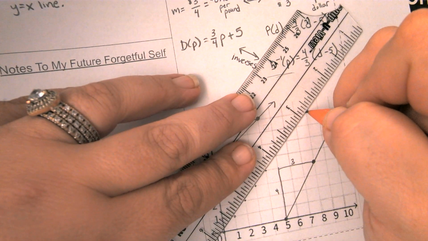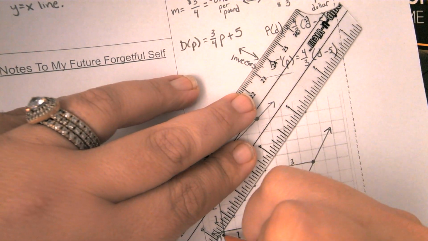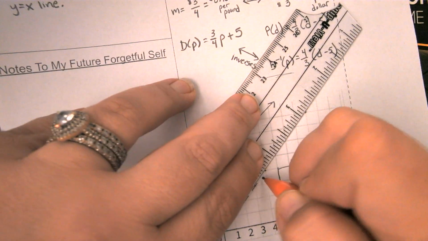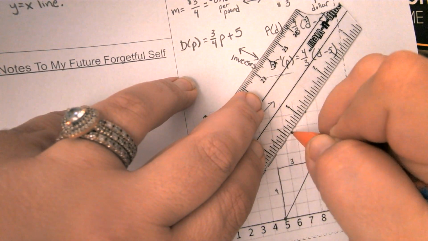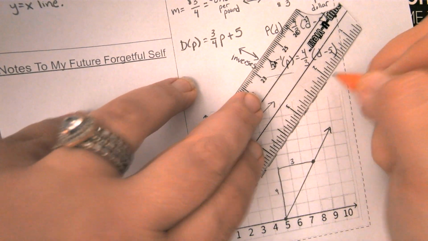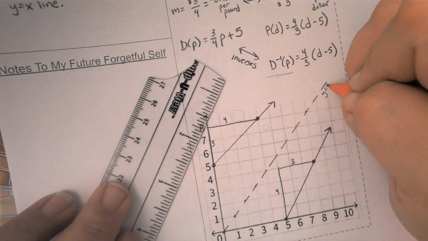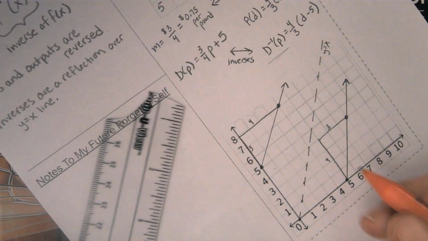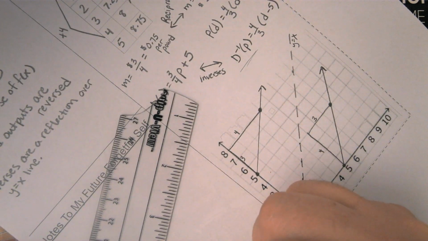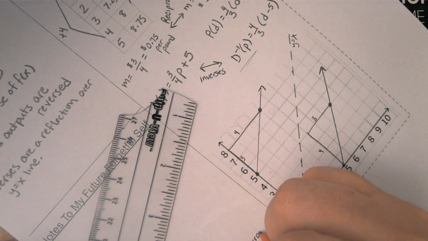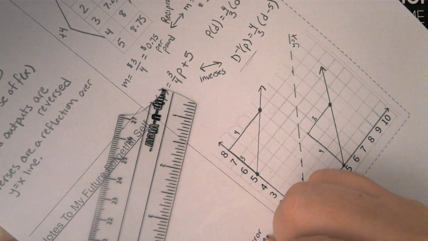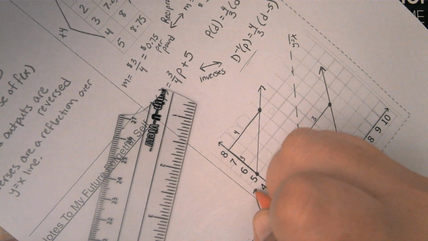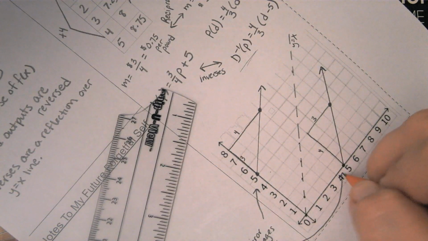So I'm going to use this to connect to here, draw a little dashed line. This is y equals x. And we may want to say mirror images. This one and this one.